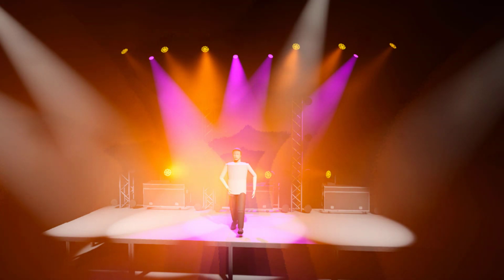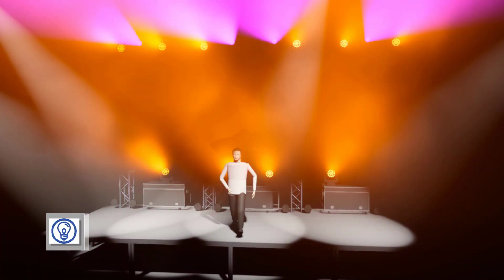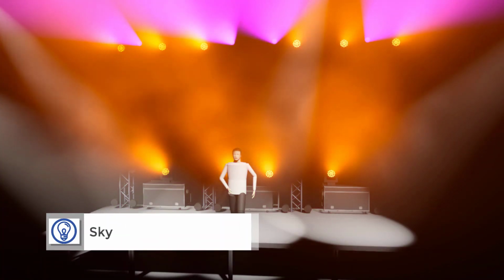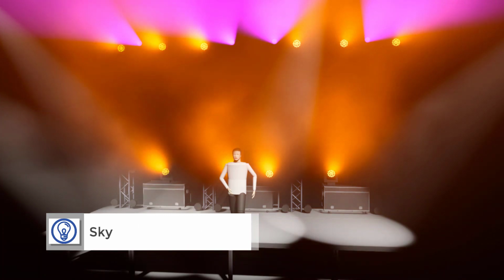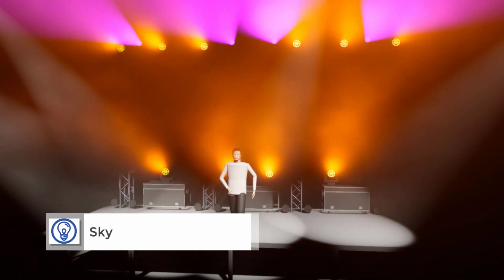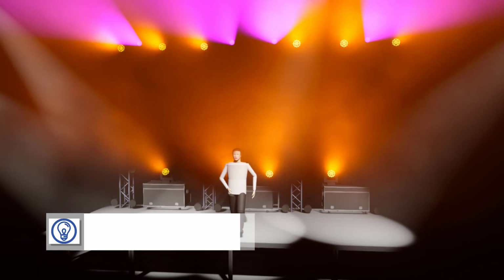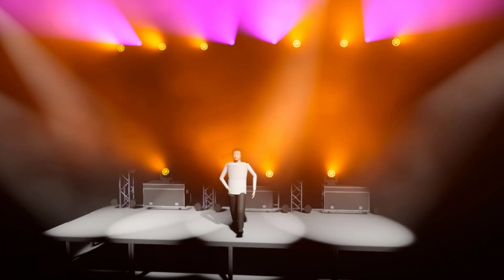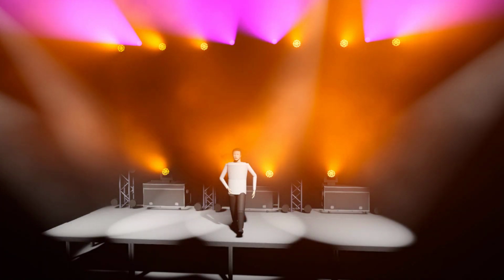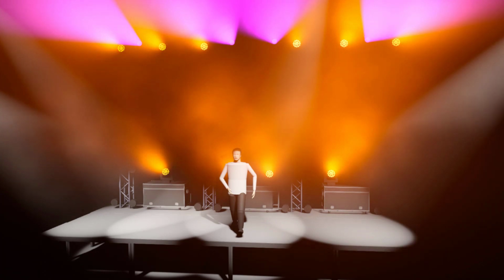The next position I program is the sky position. Now, this is the lights pointing up at the ceiling or sky, depending on what you've got in your particular venue. And it can be really useful anytime you want to brighten the room and bring that focus over something bigger than just the people on stage.